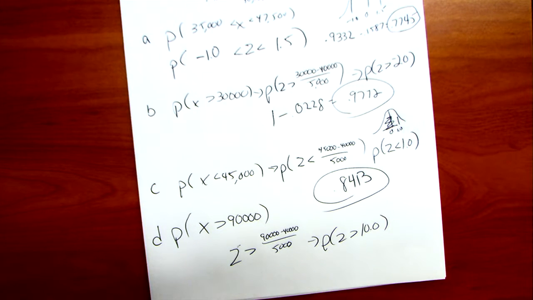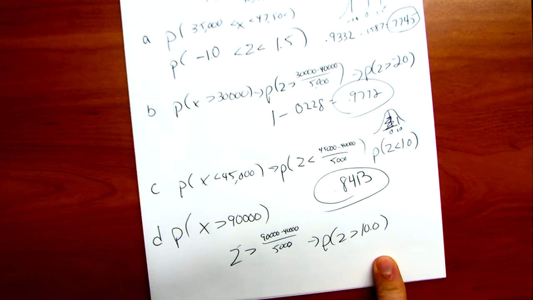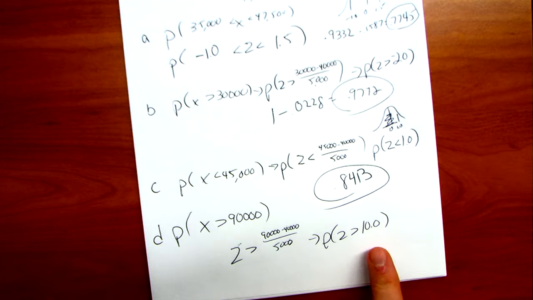So you may get one like this, and then students tend to panic because they don't see 10.0 in the table, right? You can't look up 10.0 in the table. It only goes up to 3.89, I think, or negative 3.89. So why is that? What's the answer to this? Rachel? Yeah, remember the normal curve: 99.7% of all observations are within 3 standard deviations of the mean. So we're going out 10 standard deviations here. What's greater than 10 standard deviations? Virtually nothing, right? So virtually 0 is the correct answer to this.